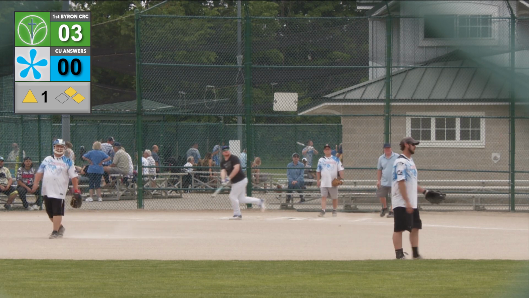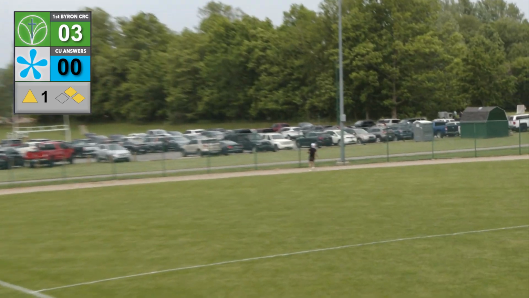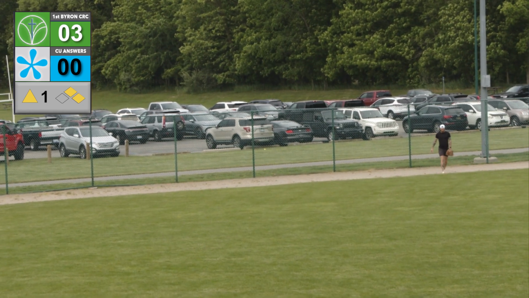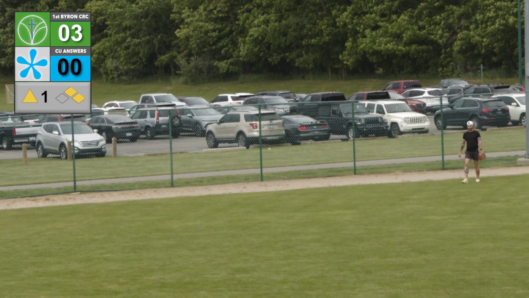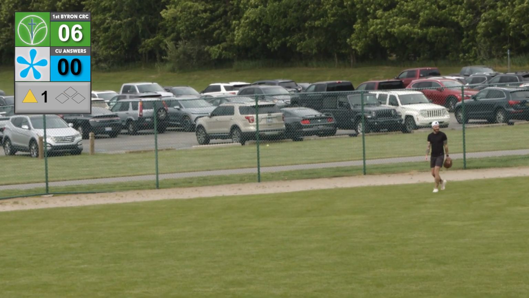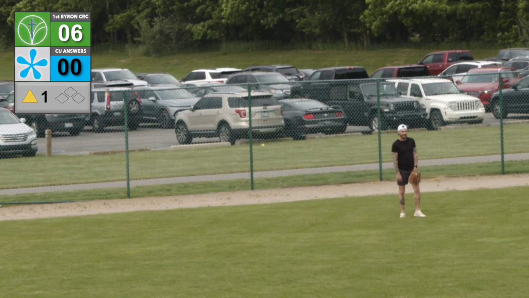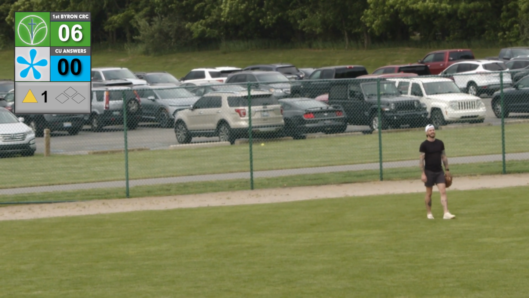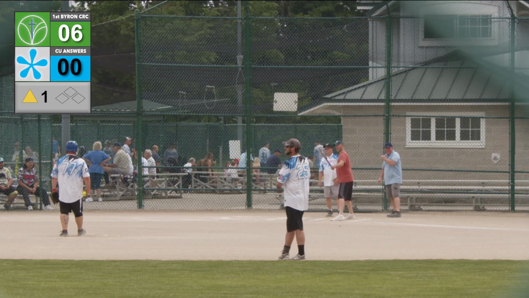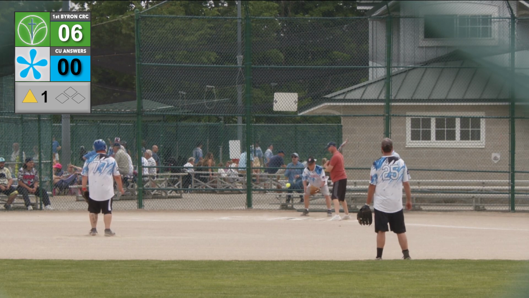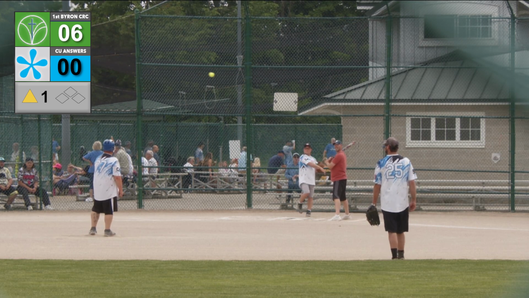This one is swung on and hammered deep into left field, and that ball is gone for a 3-run home run, which will double First Byron CRC's lead to 6-0. First Byron off to a quick start here in this one.